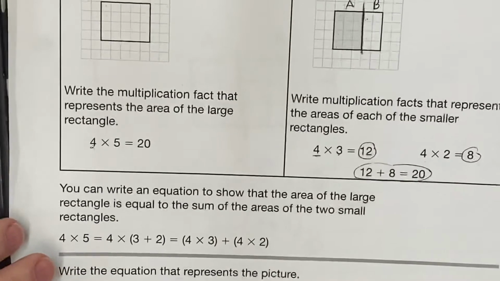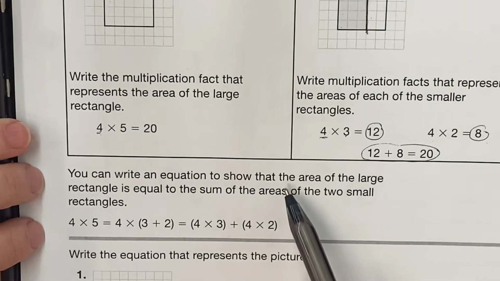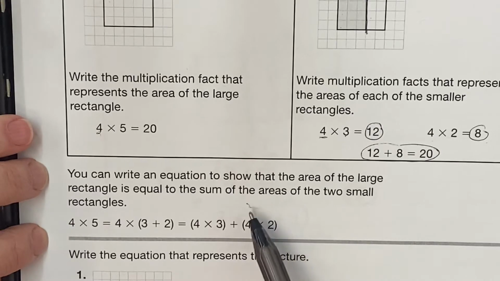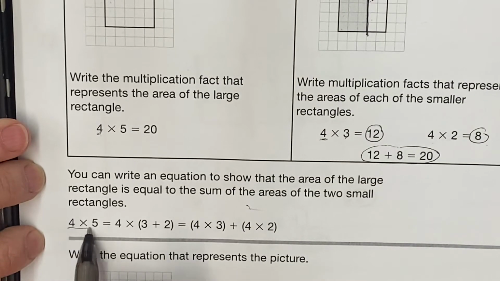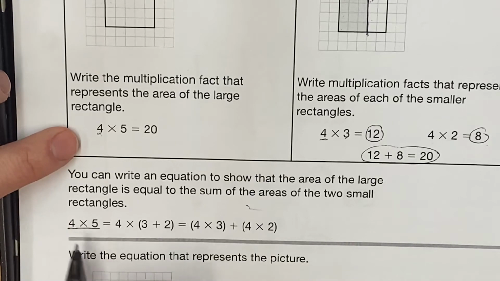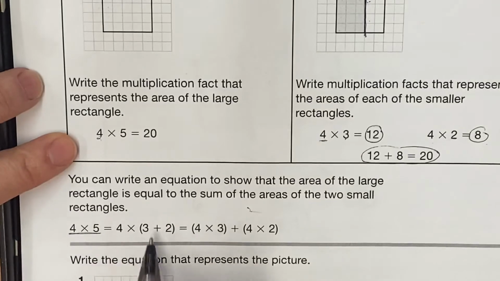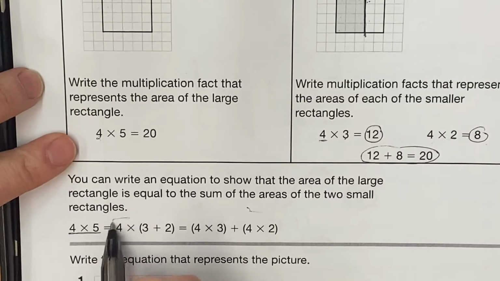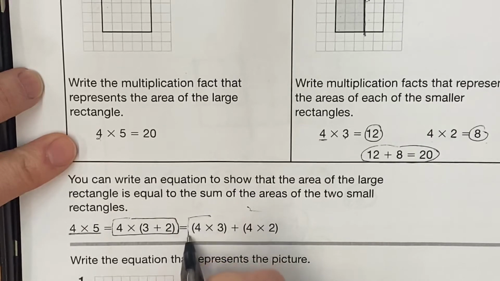You can write an equation to show that the area of the large rectangle is equal to the sum of the areas of the two small rectangles. So here was our original number sentence from above. Here is the simplified version, and here's the longer version.